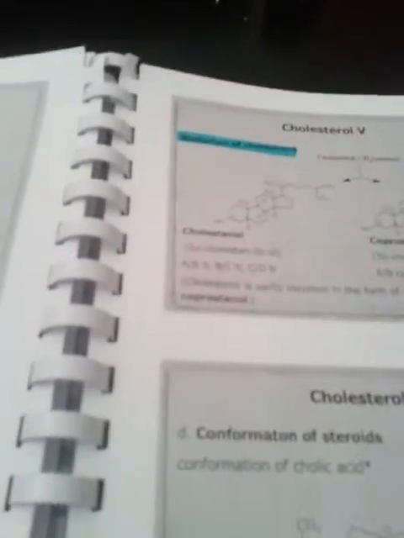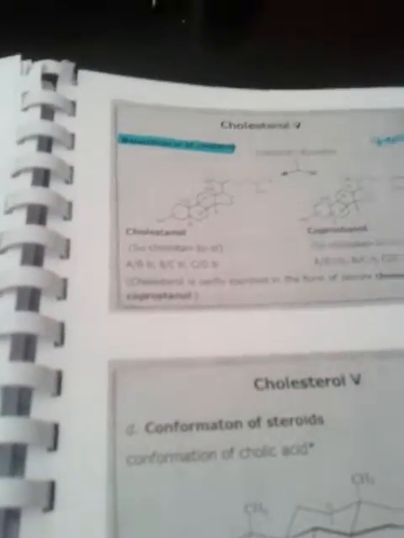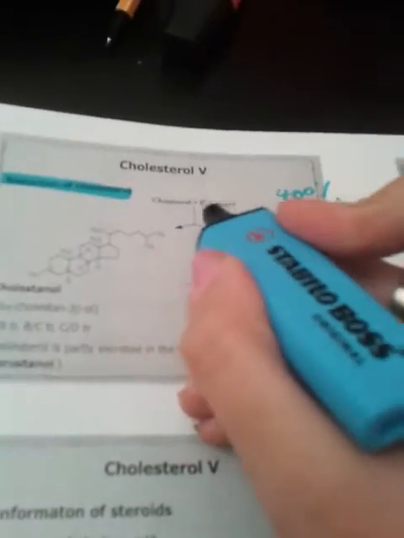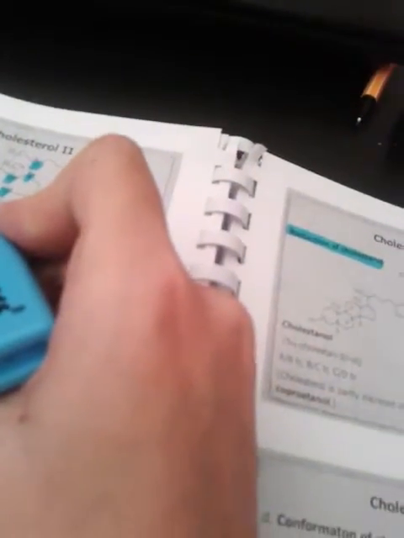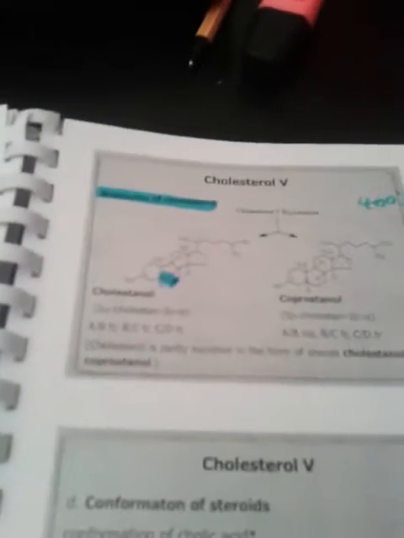Reduction of cholesterol. This is 400%. Okay, it's coming on the exam. It's come up 3 times until now. This is cholesterol plus hydrogen, it is reduction. What is the difference between this structure and that? See, here is a double bond. There is no double bond. It's saturation, saturated. Good.